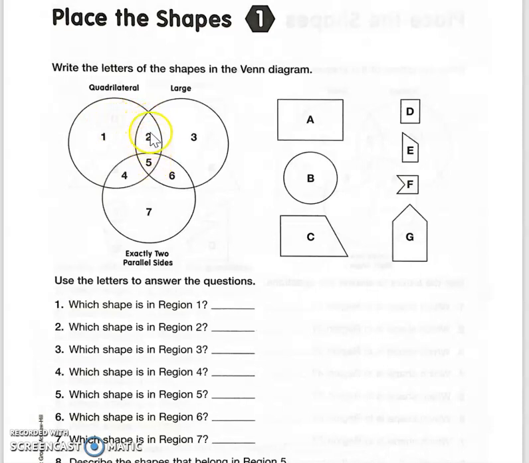And in the spots that they overlap, that means that something would qualify for both of the two circles that they are in. So for example, this number 2 right here is inside this circle, and it's also inside this circle. We have our quadrilateral circle over here and our large circle over here. So whatever would qualify as both a quadrilateral and a large shape would be number 2. If we went down one more, for 5, that would include our third circle, which is exactly 2 parallel sides. So that 5 is in the intersection of all 3 of our circles.